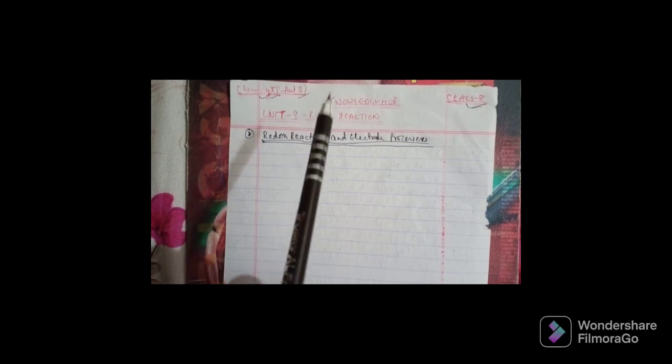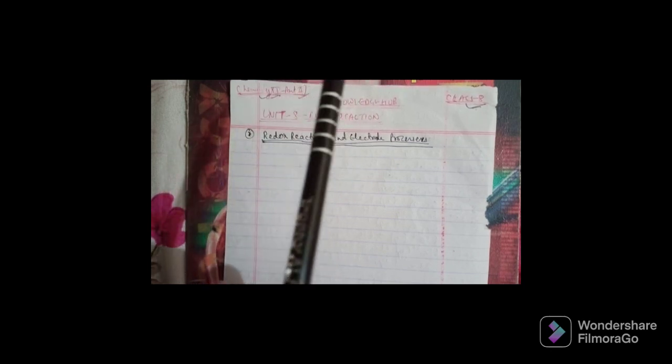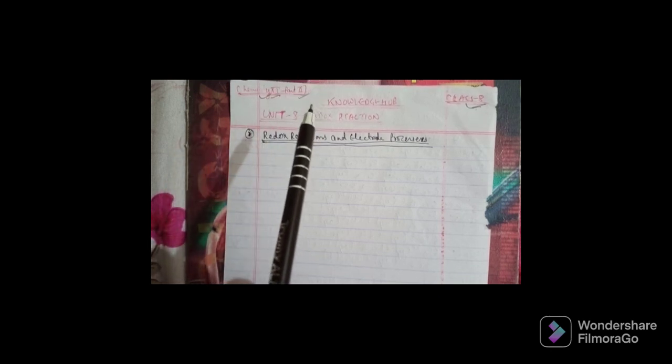This is represented by separating the oxidized form from the reduced form by a vertical line or a slash representing an interface, for example, solid and solution. In this experiment, the two redox couples are represented as Zn2+/Zn and Cu2+/Cu. In both cases, the oxidized form is put before the reduced form.